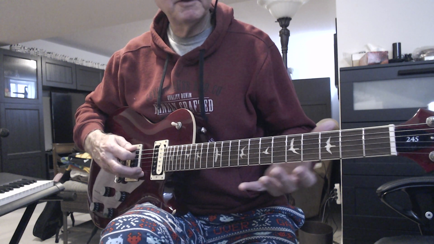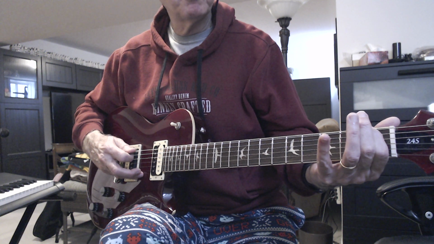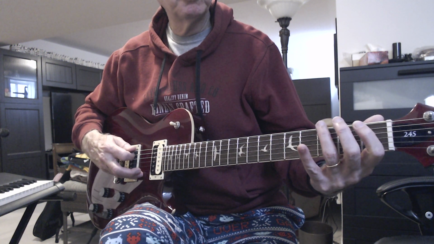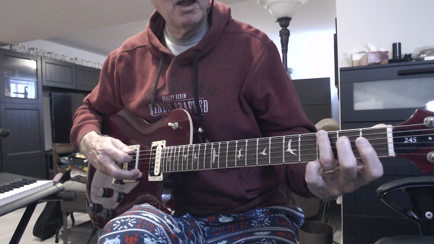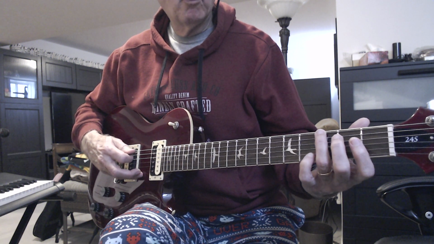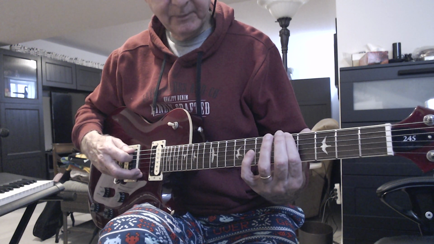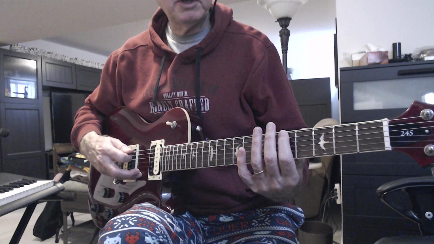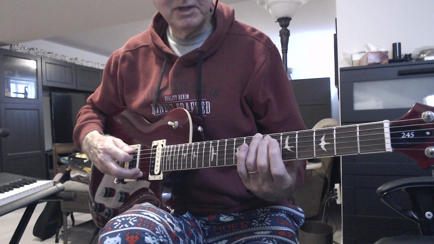From E to F is one semitone, so the first fret is F. From F to G is one tone or 2 frets, so the 3rd fret is G. From G to A is one tone or 2 frets, so the 5th fret is A. From A to B is one tone or 2 frets, so the 7th fret is B.